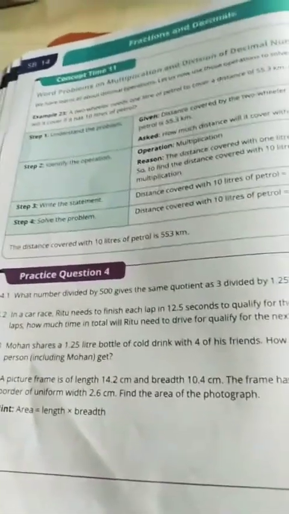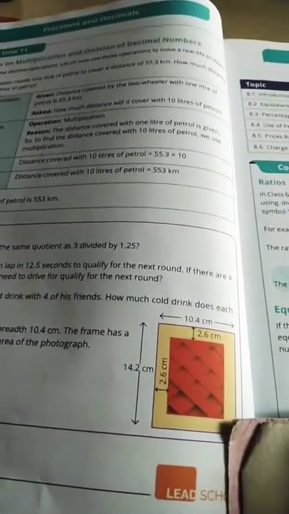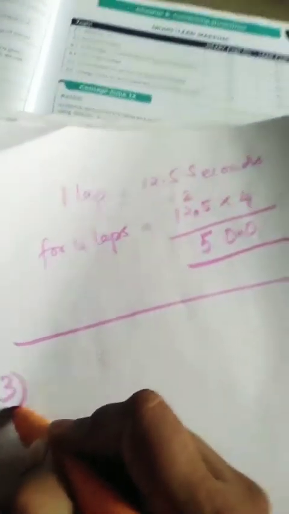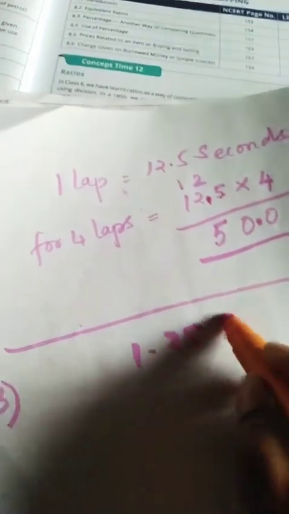Mohan shares a 1.25 liter bottle of cold drink with 4 of his friends. He is sharing. Okay. Sharing means division. How much cold drink does each person get? Okay. So totally he has. This is your third question. So total quantity is 1.25 liters.